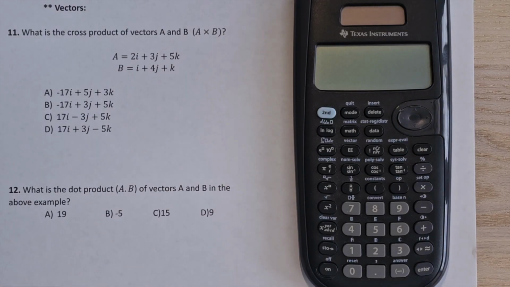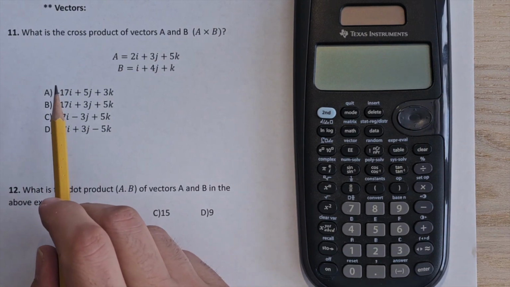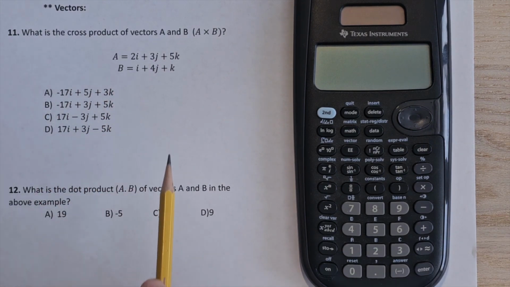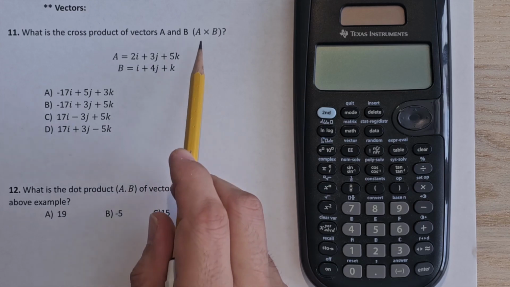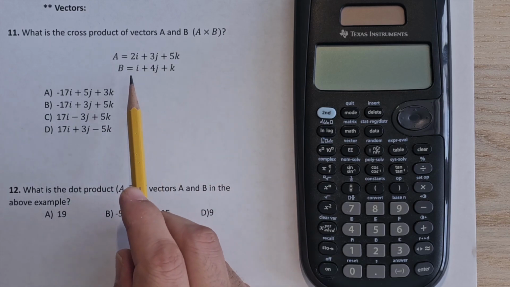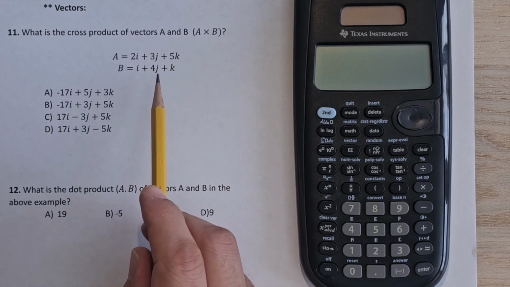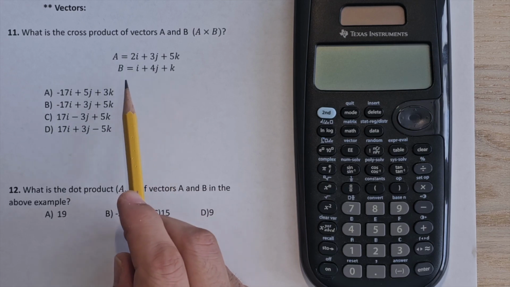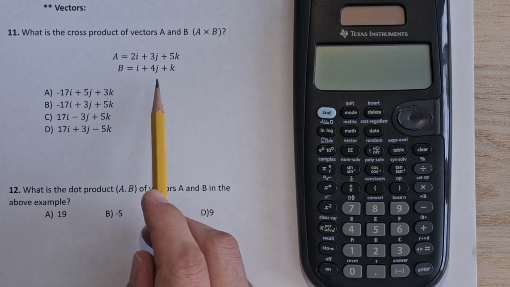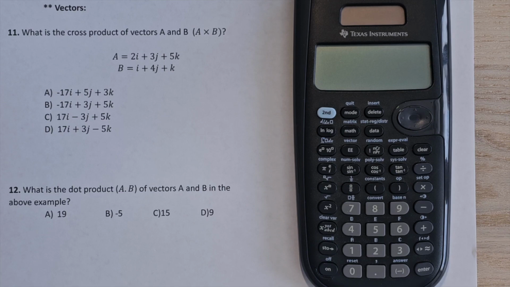Now let's move on to vectors. I've prepared 2 easy examples, as you can see here, examples 11 and 12. Let's start with 11. What is the cross product of vectors A and B, A cross B? A is 2i plus 3j plus 5k. B is i plus 4j plus k. So we can easily use our calculator to find the answer.